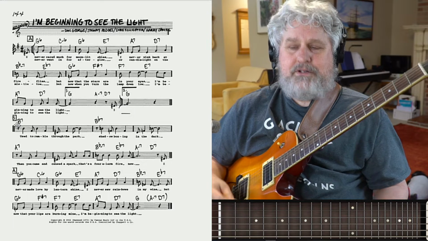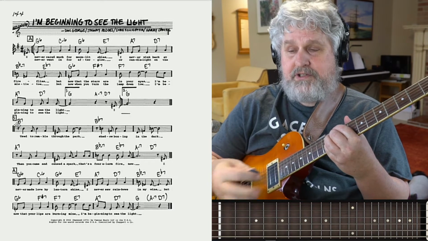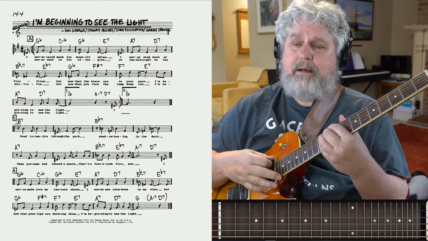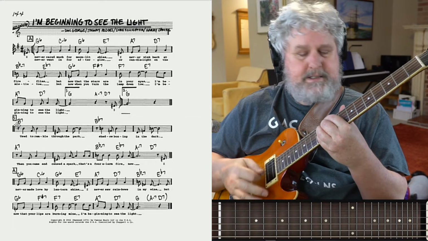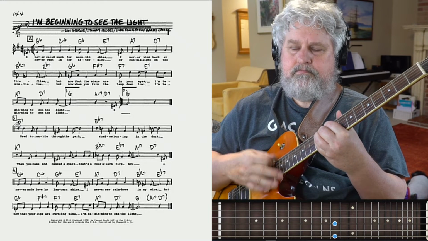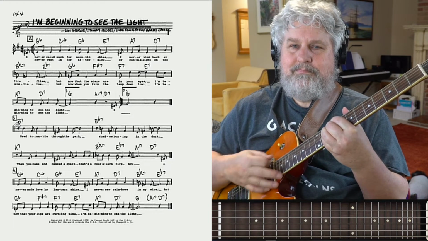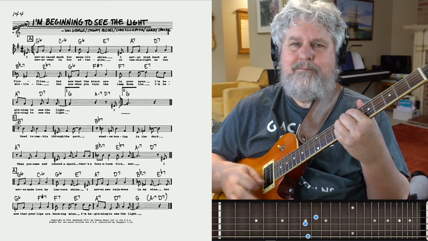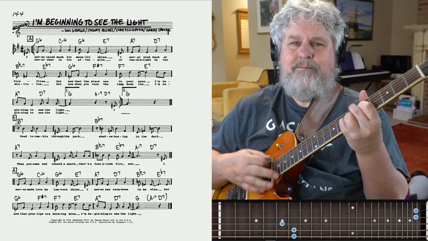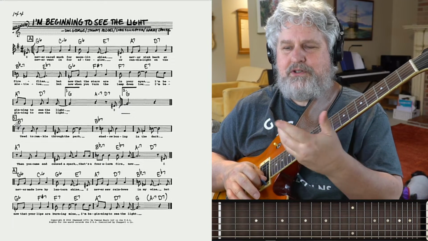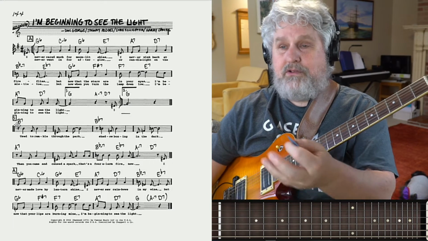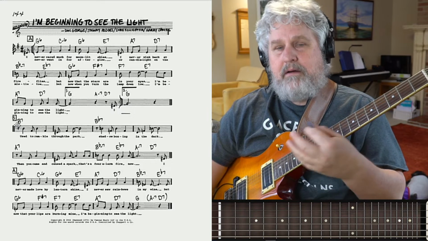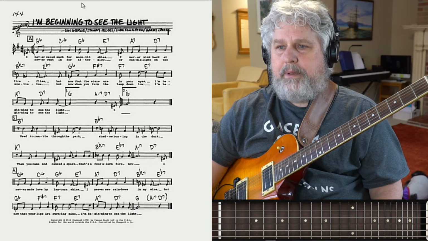So effectively, if I were to stay in this key, what we have is a movement that goes like this. Right? So it becomes, and there's lots of other examples of that kind of chromatic movement.